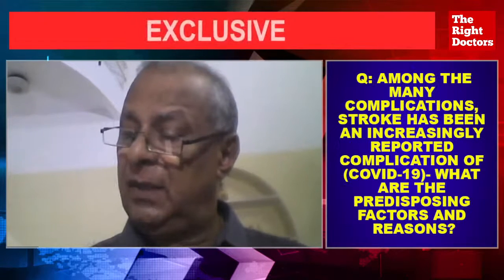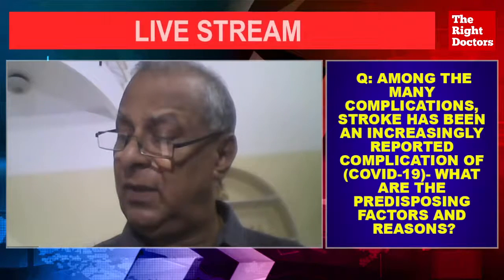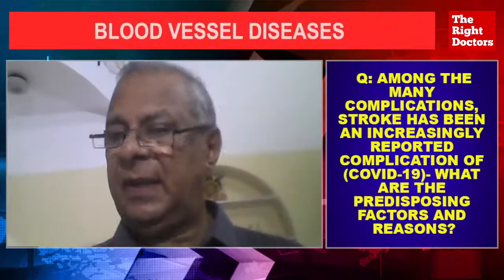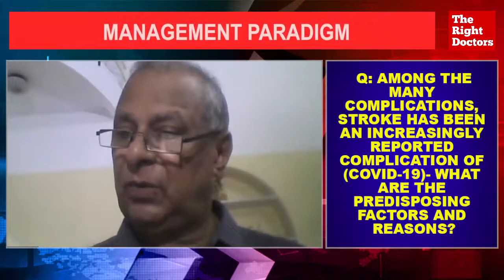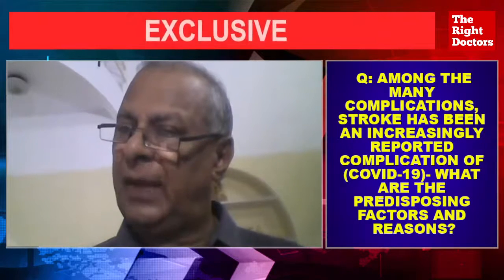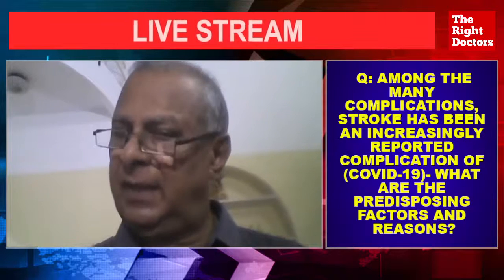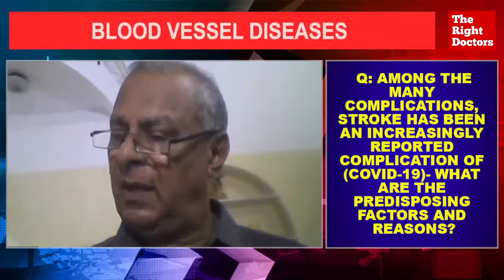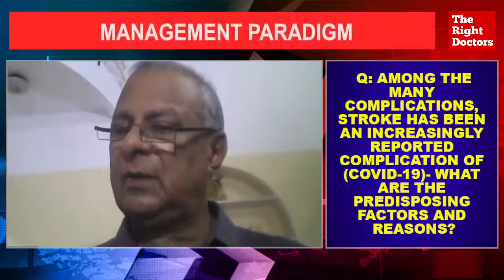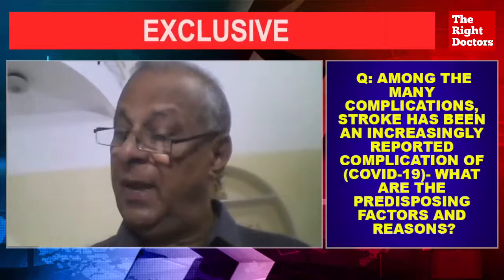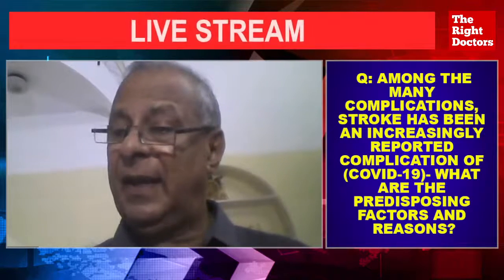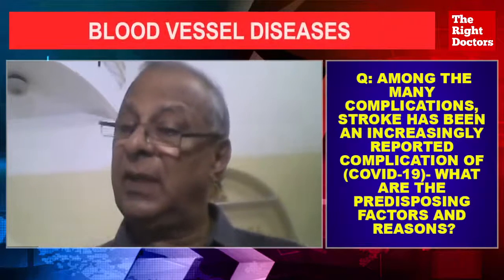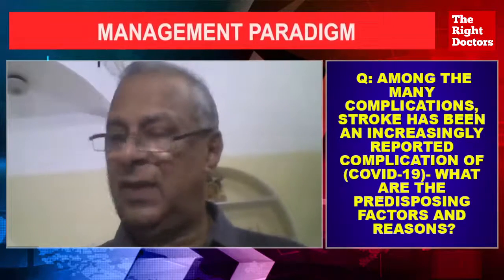Among the many complications, stroke has been an increasingly reported complication of COVID. What are the predisposing factors and reasons? Actually, COVID is an exciting area, rather intriguing also. Intracranial stroke and thrombosis can occur because of, number one, platelet adhesion, and also the cytokines released by the virus in large numbers, which can lead to arteriolar thrombosis and an acute shutdown. When there is an asymptomatic plaque in the carotid, extracranial carotid artery disease, in view of this COVID thrombogenicity, that can misbehave and lead to stroke. These are the 2 reasons I know of.